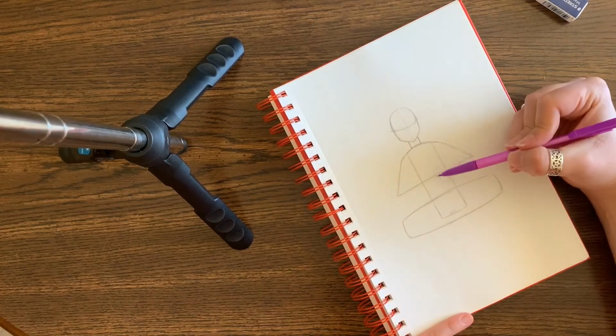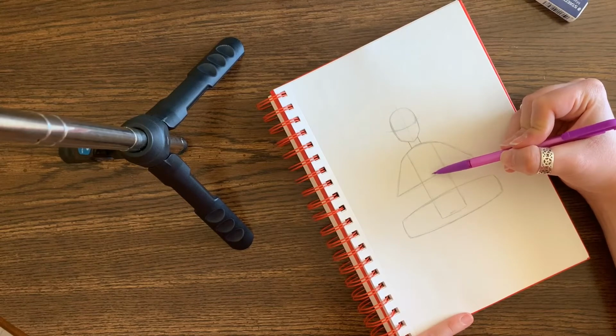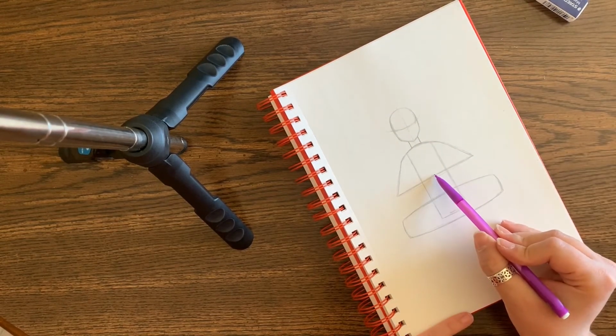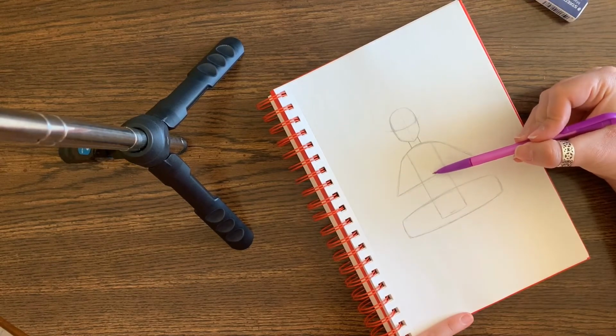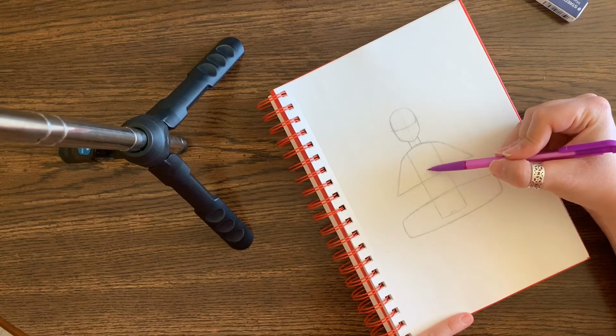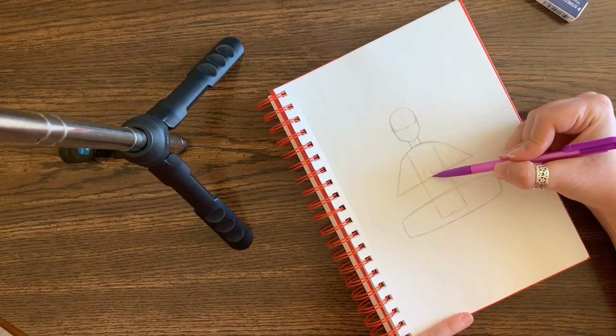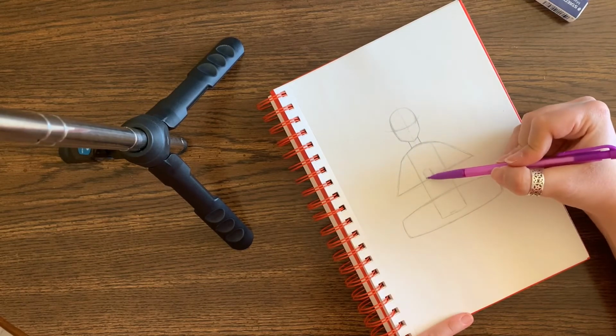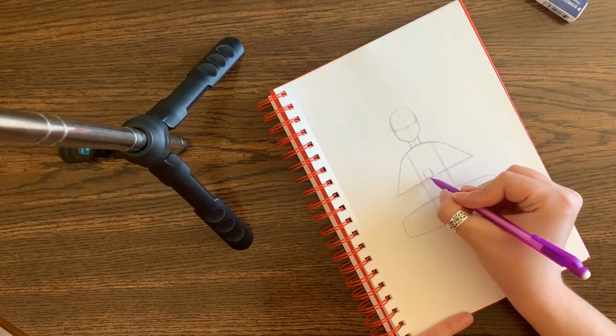And what we're also going to do is position his hands. So about halfway between this line, we're going to draw another line, and we're going to draw two kind of curved rectangles just like the bottom here, and this is where his hands are going to be.